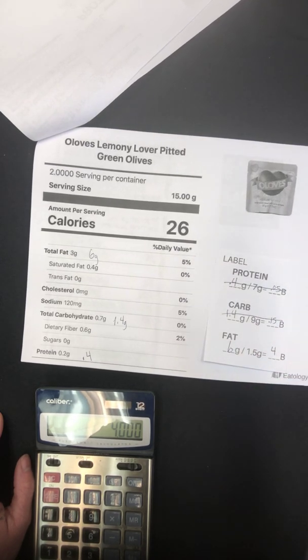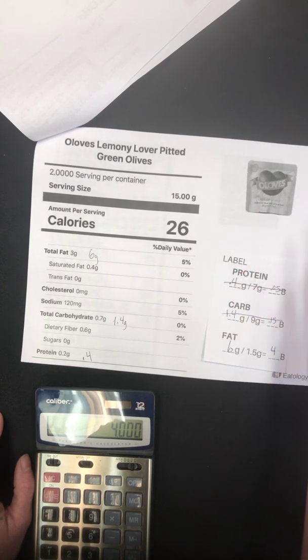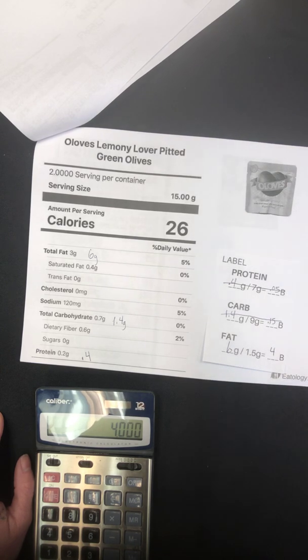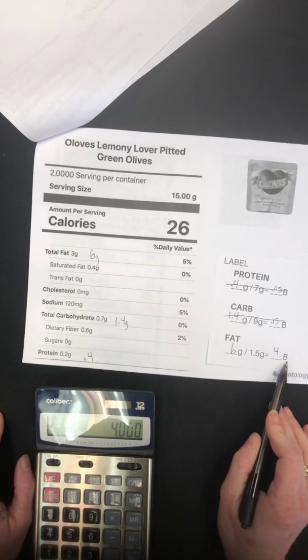Olives are pretty much just a straight up fat. Lemon, garlic are really free food, if you will. There's not anything that you really would need to count in either the lemon or the garlic. So therefore, I would consider it a paleo food. It's olive. We know it's gonna be a fat in that case, and we are proven right here. So it's 4 blocks of fat.